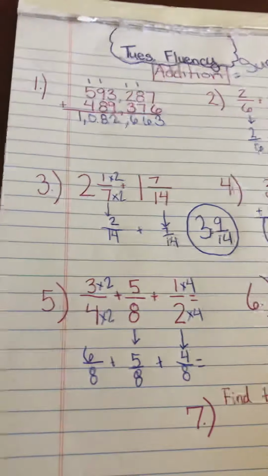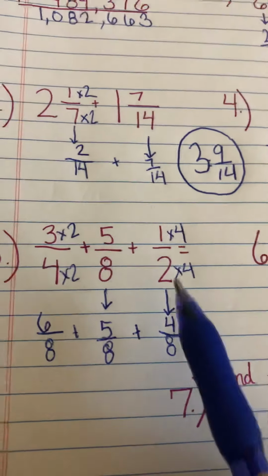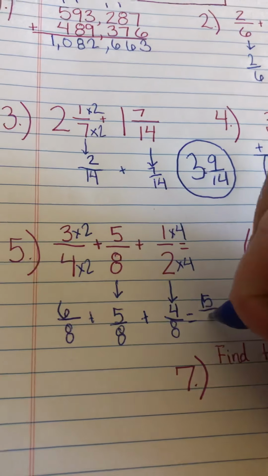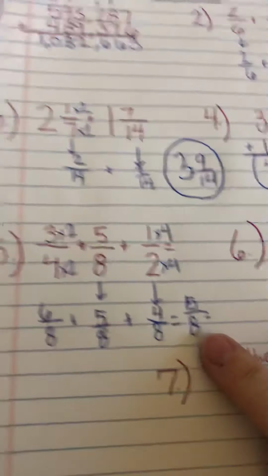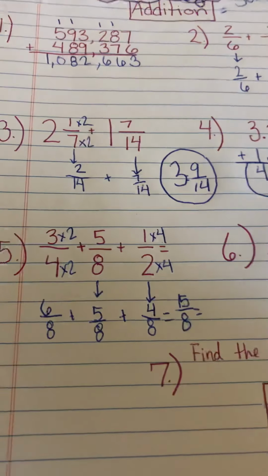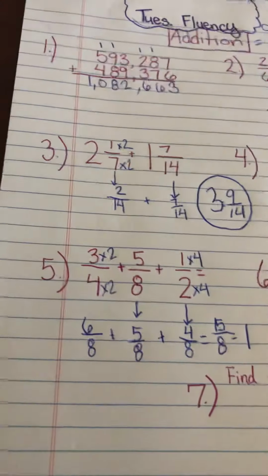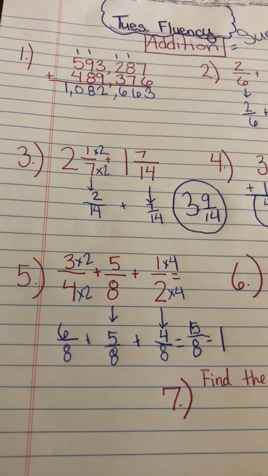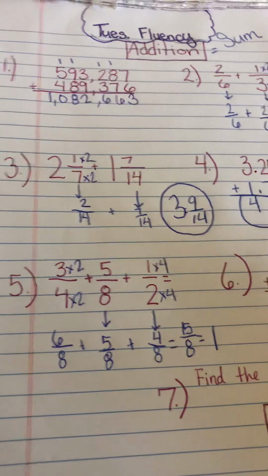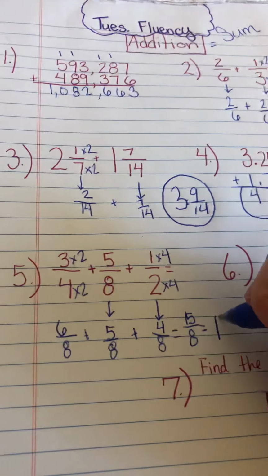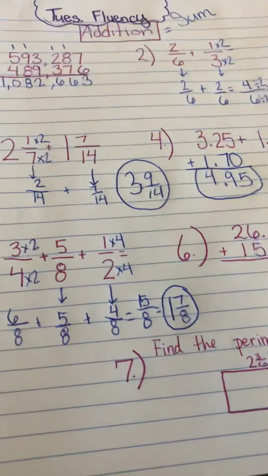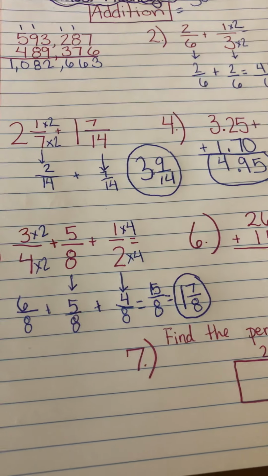Ooh, I see an improper fraction in our future. I see 9 and 6, which make 15/8, and you cannot leave it like that. You must change it into a mixed number. So how many times can 8 go into 15? 1. Very nice, very nice. And then what's left over? So 8, 9, 10, 11, 12, 13, 14, 15. Hopefully you guys got 7/8. So your sum is 1 and 7/8.